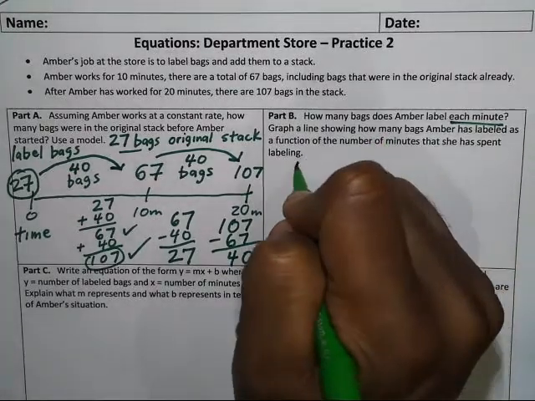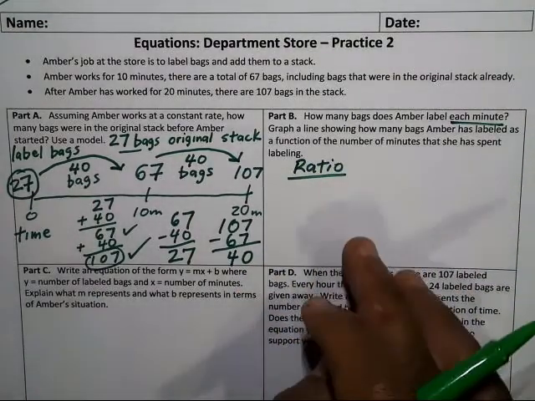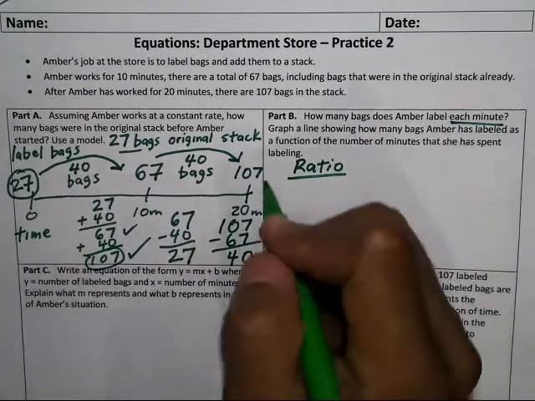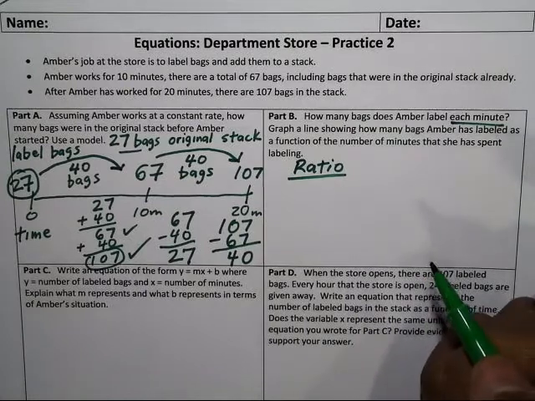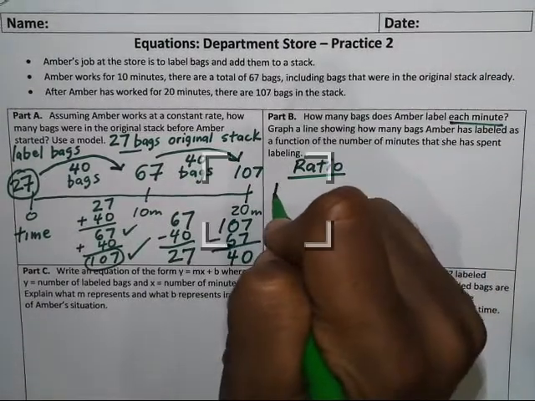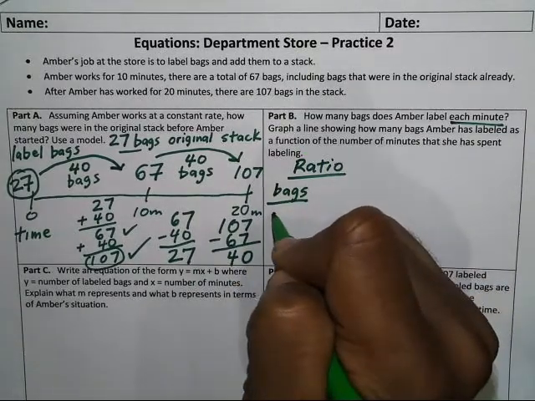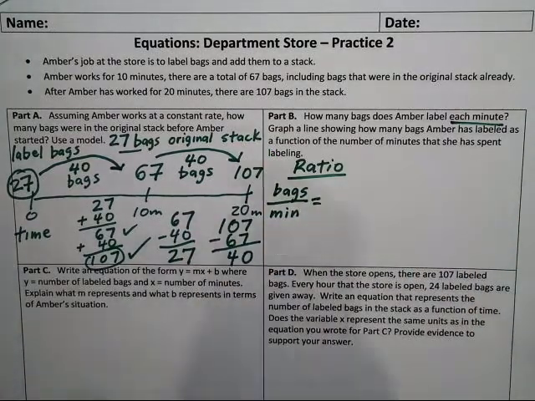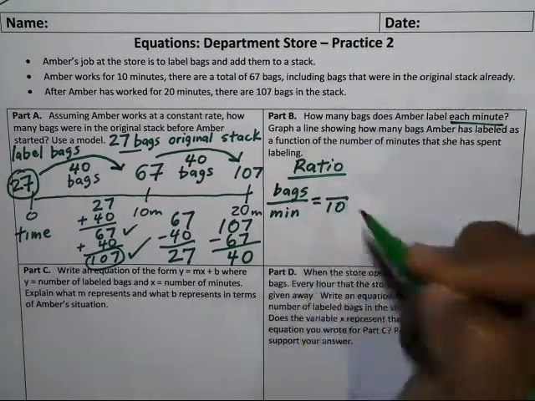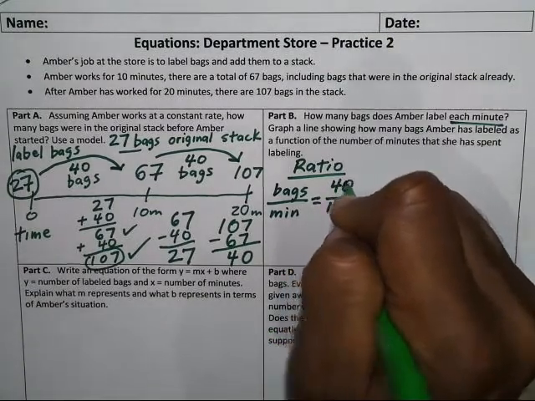Okay, so we're talking about a ratio here, because we figured out from part A. Remember, a ratio is a relationship between two quantities. So we're talking about the relationship between bags and minutes. So what is the relationship? In 10 minutes, how many bags does Amber label? Well, we found out that was 40.